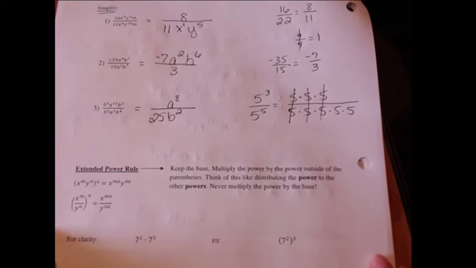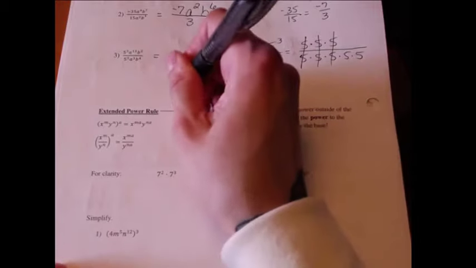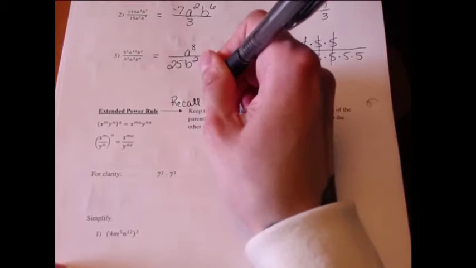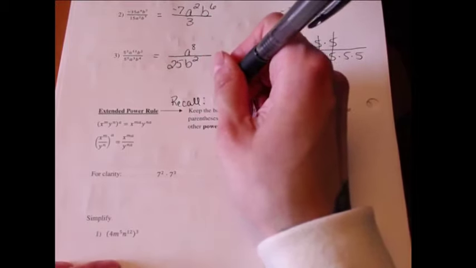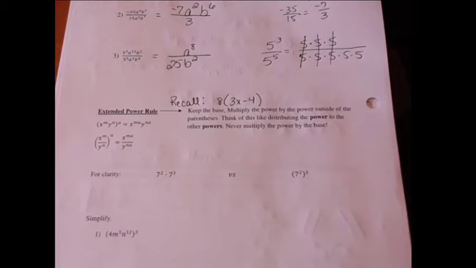Time to look at the extended power rule. I really like the extended power rule because we are already so used to the idea of distributing to drop parentheses. So for instance, let's recall something. Let's recall having, we'll do 8 parentheses, 3x minus 4, something like this, right? Notice there are no powers here. But if you had 8 parentheses, 3x minus 4, wouldn't your gut instinct be to distribute, to drop parentheses? It would be. It definitely would be.